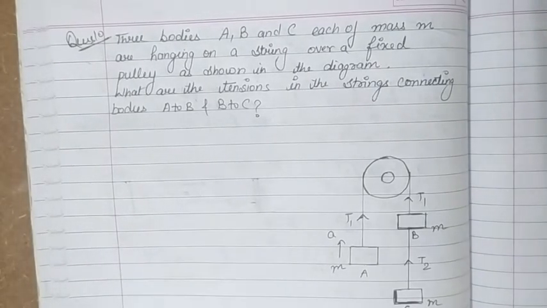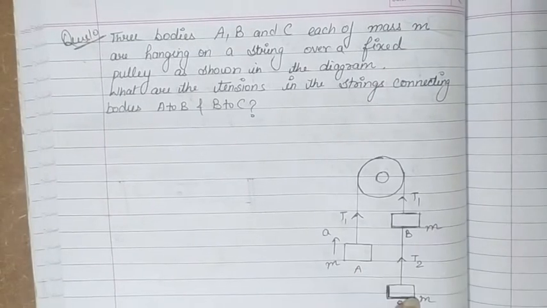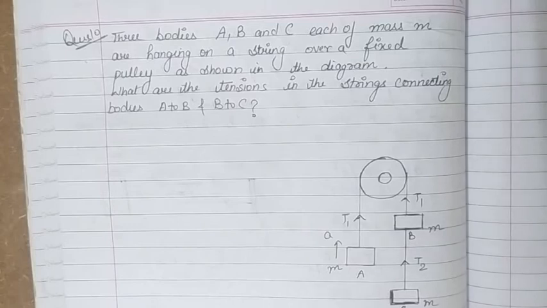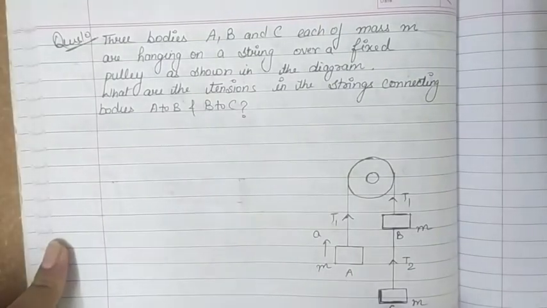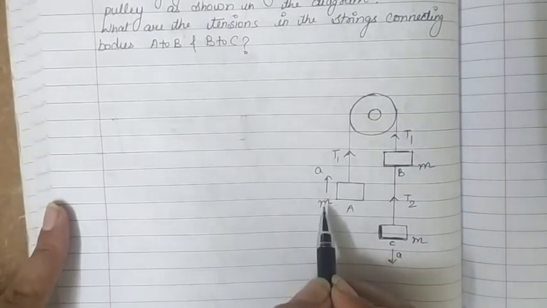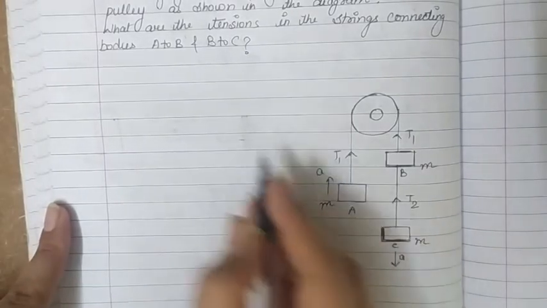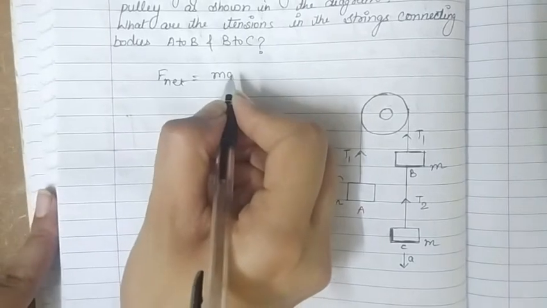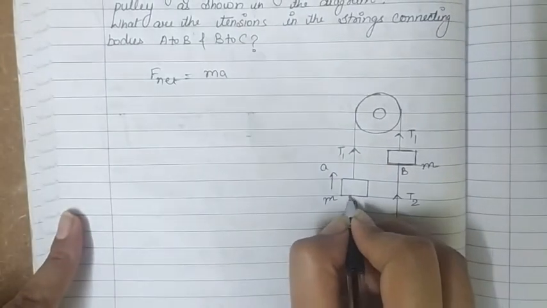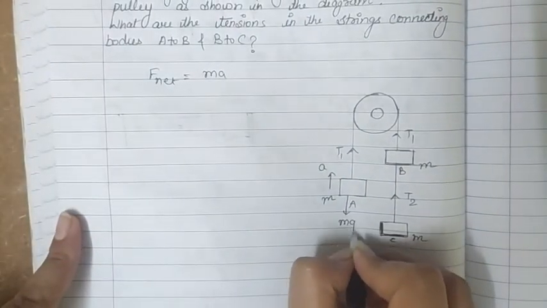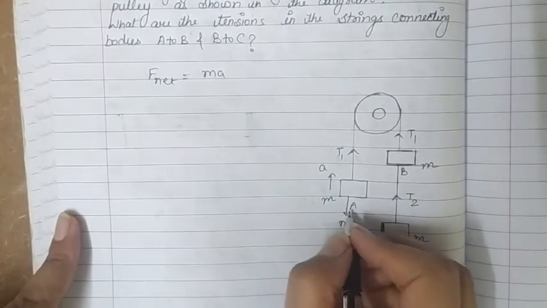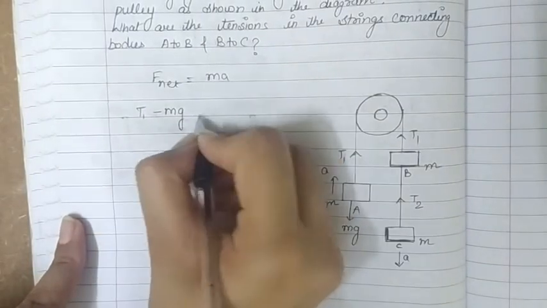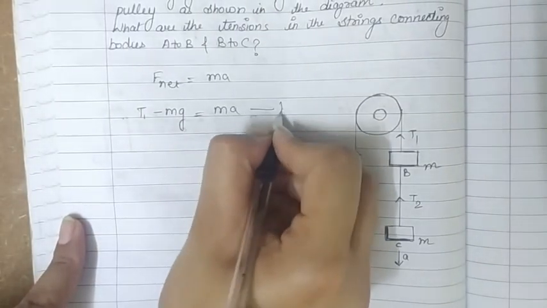We will write the force equation for all the 3 masses and then solve those equations to find the acceleration and T. So for block A, it is moving upwards with acceleration a. So the net force for it is ma towards upward, and the forces acting on it are mg and T1. So we can write the net force as T1 minus mg is equal to ma. This is equation number 1, right?